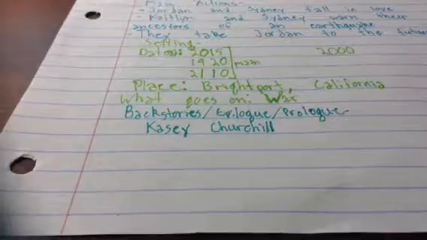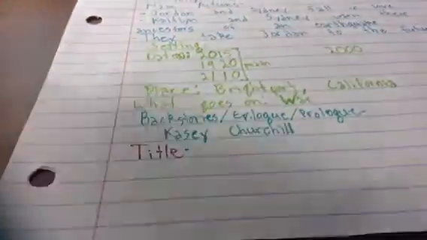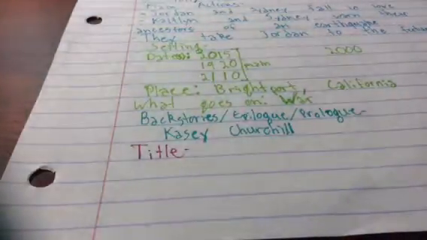And last but not least, you are going to have to generate, you got it, a title. Because you can't just make a title before you plan out the story. You're going to have to find the main thing.